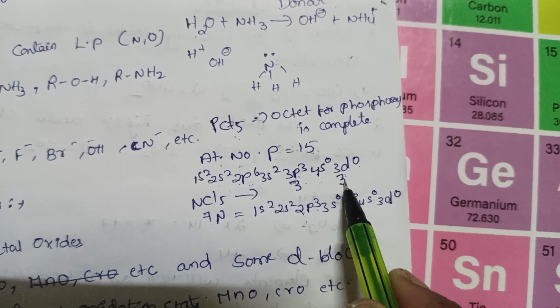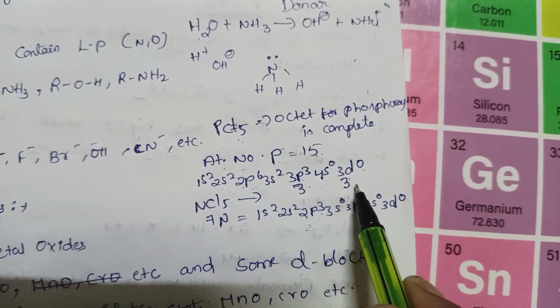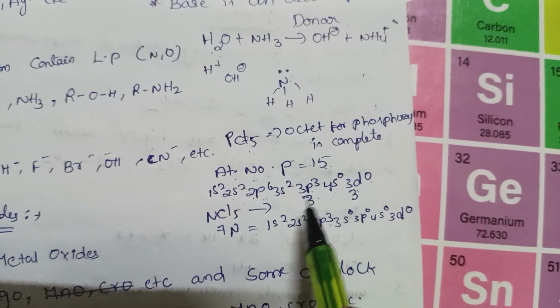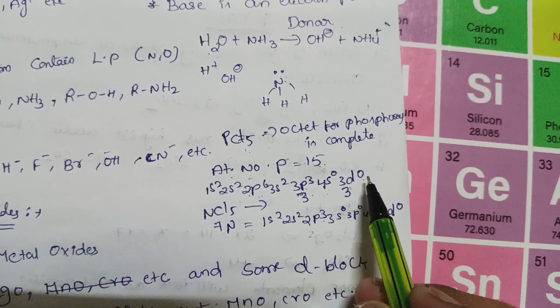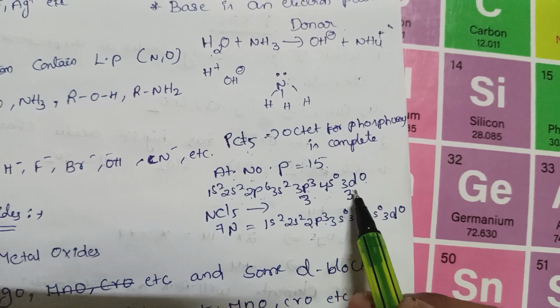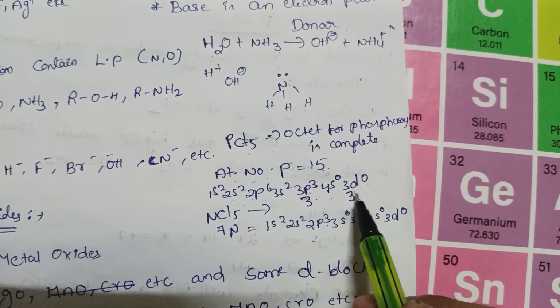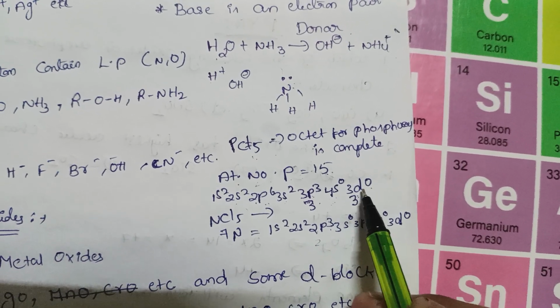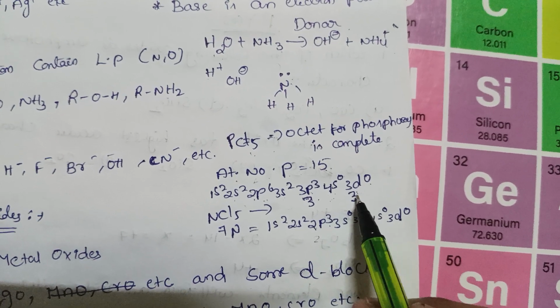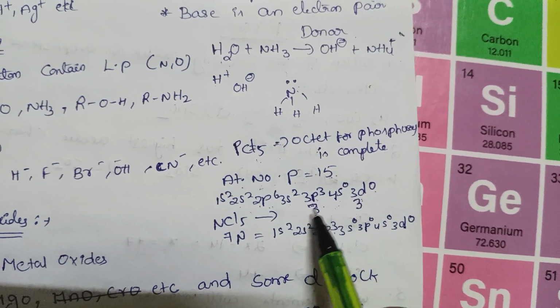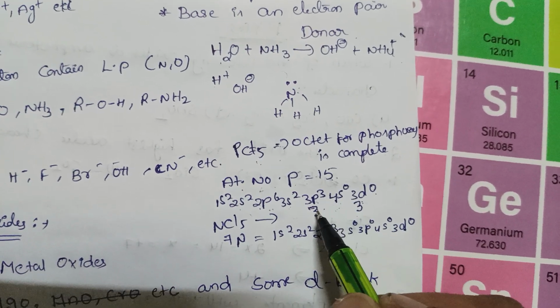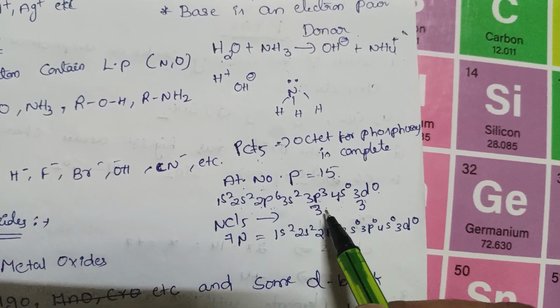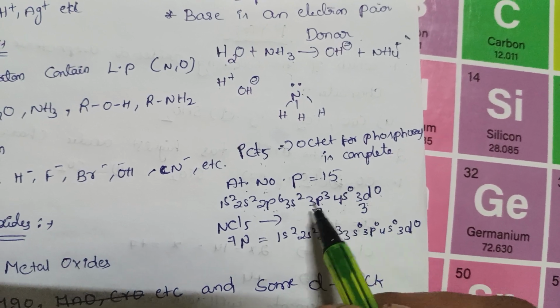Here, the last electrons enter the 3p orbital, and the next d orbital has principal quantum number 3, so both are equal. The next rule is that the d orbital should be vacant, meaning no electrons are present in it. Here it is 3d0, so both rules are applied. So phosphorus has a vacant d orbital, and it acts as an electrophile.